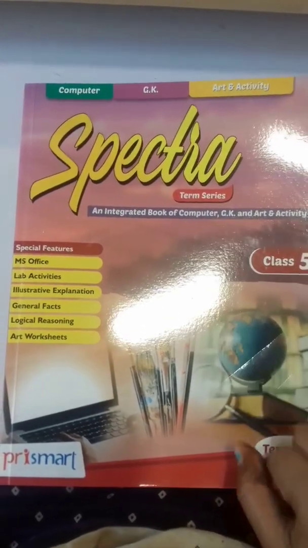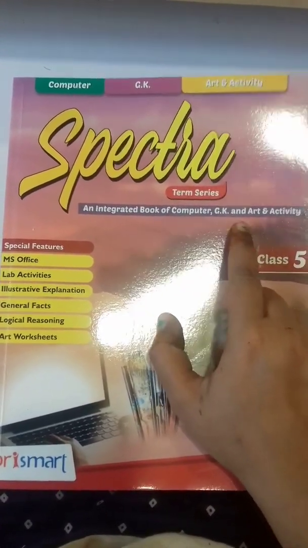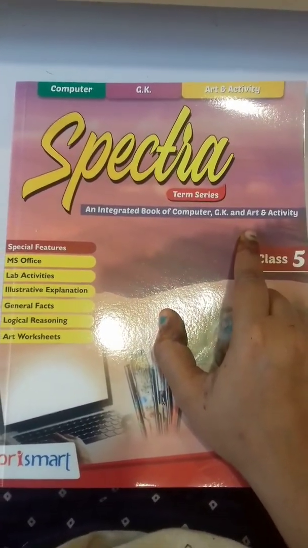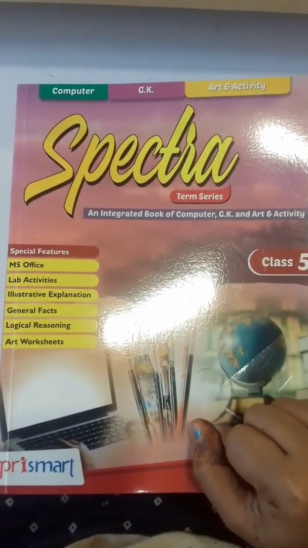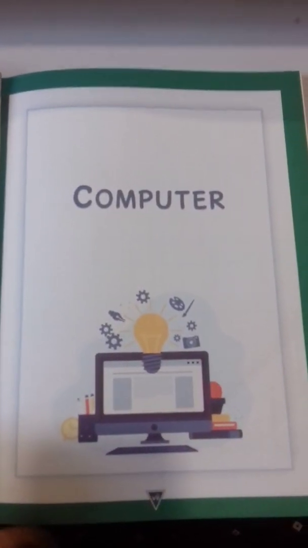This is your new book Spectra. There are 3 subjects: computer, GK, art and activity. Let's start your computer section. This is your computer section. Turn your page.